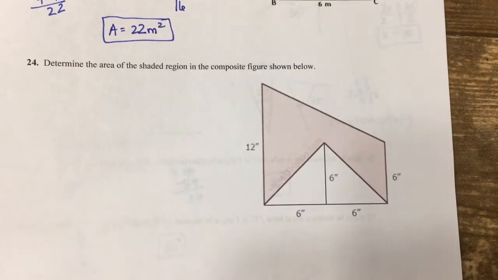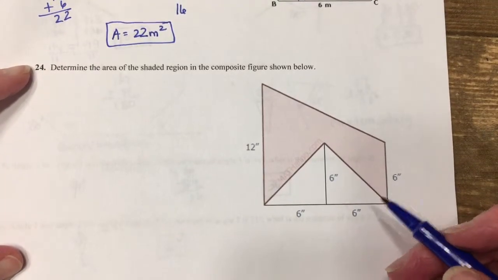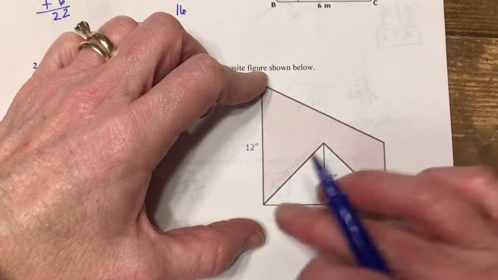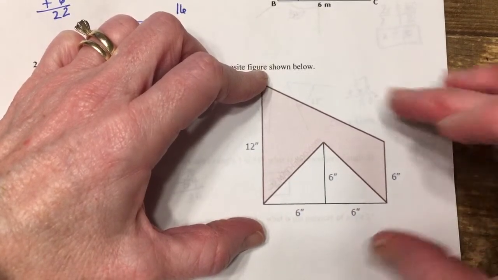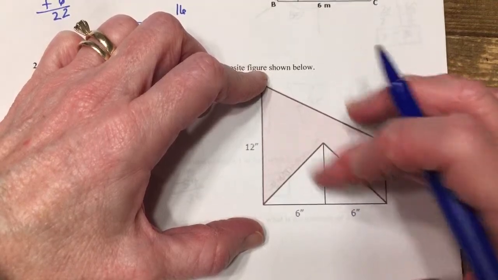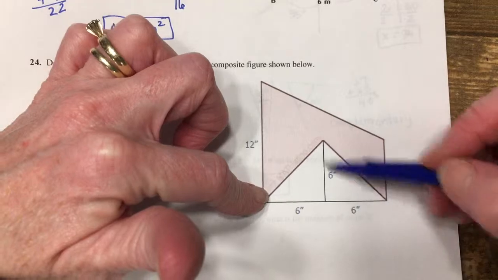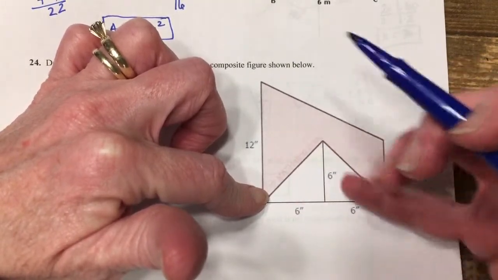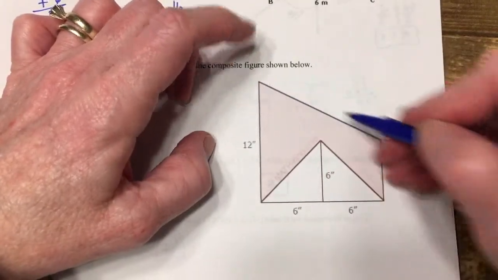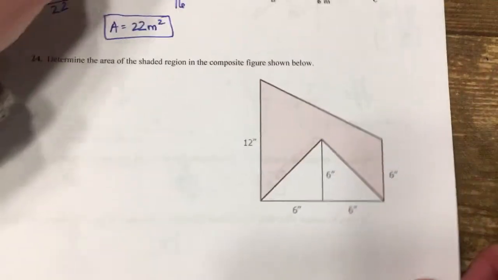All right, 24 says determine the area of the shaded region and the composite figure shown below. All right, so this is one of those where you start with a big shape and then they've cut out a piece of that original shape. So I still need to know the area of both of these shapes, but instead of adding them together and getting something larger, I'm actually going to subtract because they took away part of the shape. So the big shape, the overall big shape, is actually a trapezoid. Okay, it's just been turned sideways.